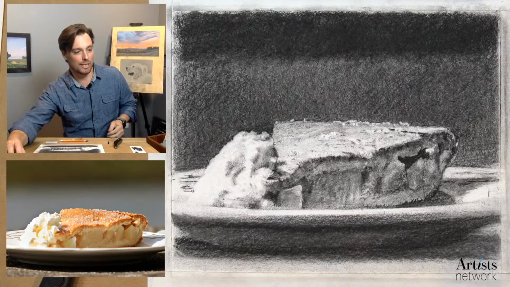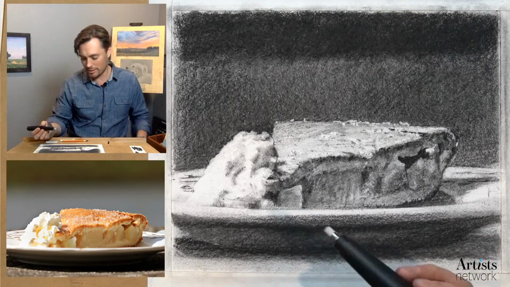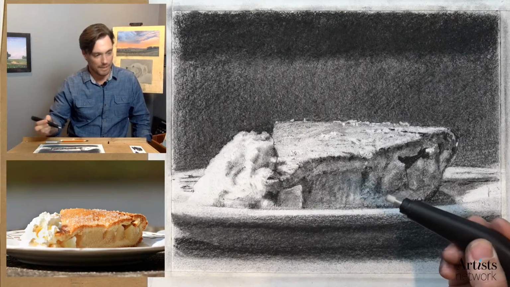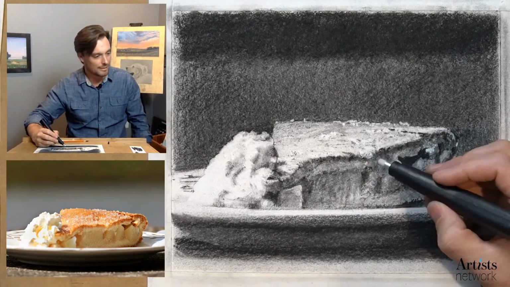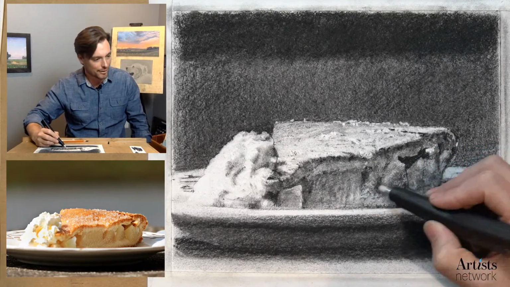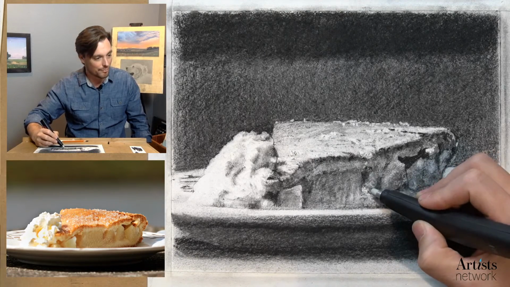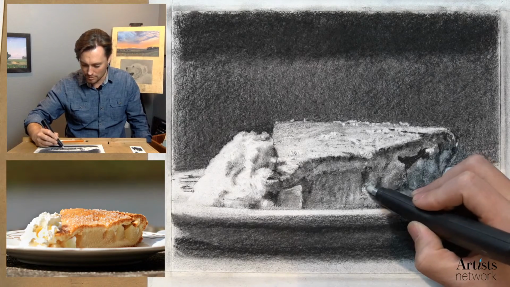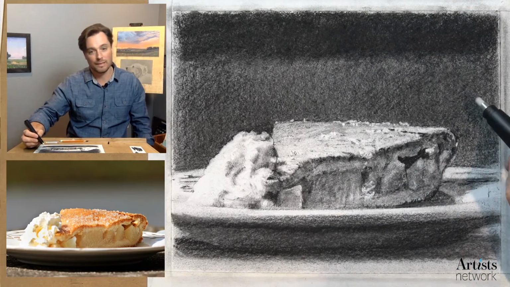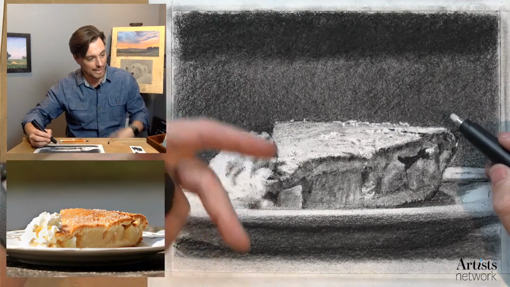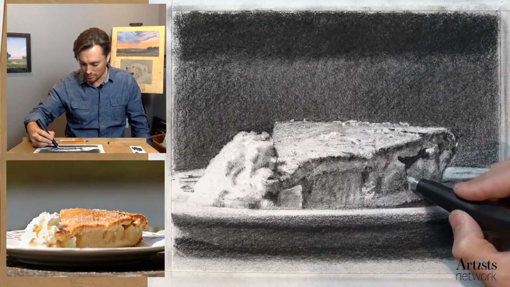Sydney is saying maybe a couple small highlights in the filling to make it look shiny. Let me give that a shot. I'm going to use this eraser here. Right in here, there's some really distinct forms, and so I'm going to erase those out. Now those are pretty bright. They're starting to compete with the highlights, but I want to see if I just knock them down and see how that works.